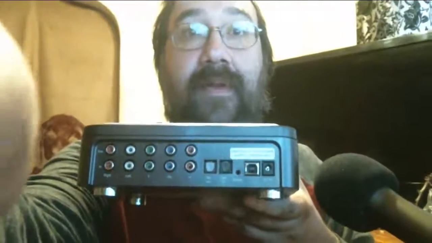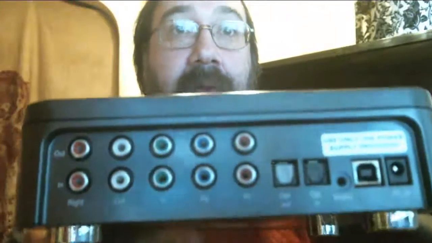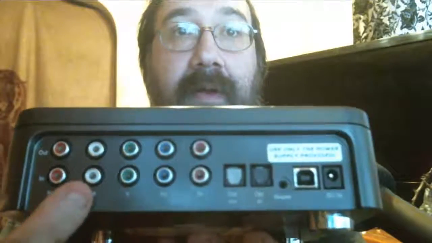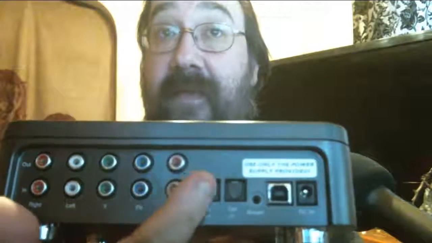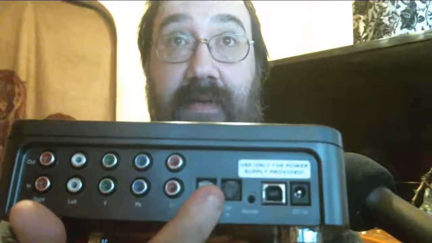But on the back, as I turn around and try to find the right angle, let me turn this a little, there we go. That's a little better. Now I'll zoom in here so you can see the whole setup. On the bottom here, you have your inputs. Up above that, you have your outputs. You don't have to worry about this for console recording because you can't have this go through the mixer. Then you've got your USB and your power.